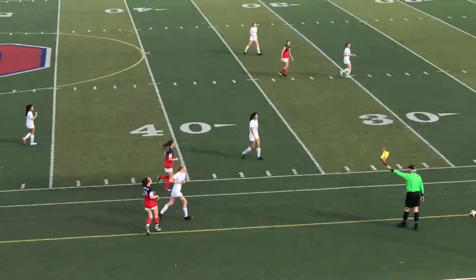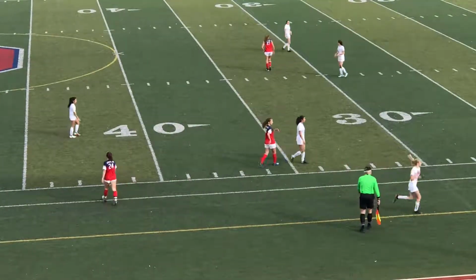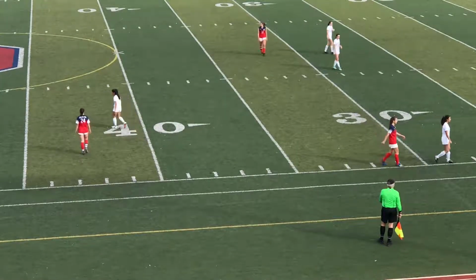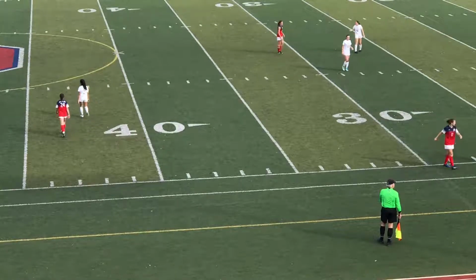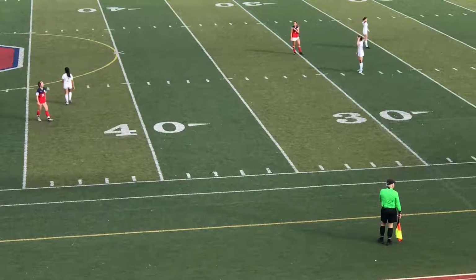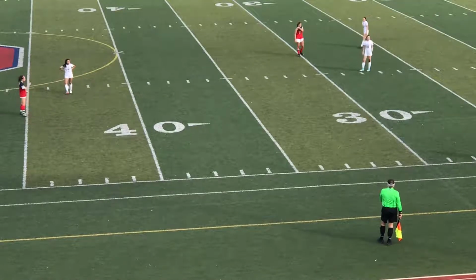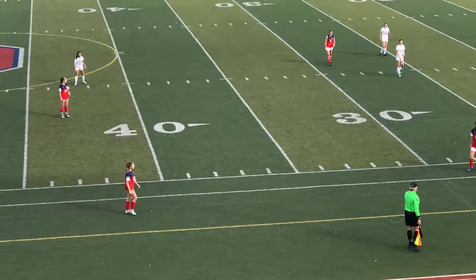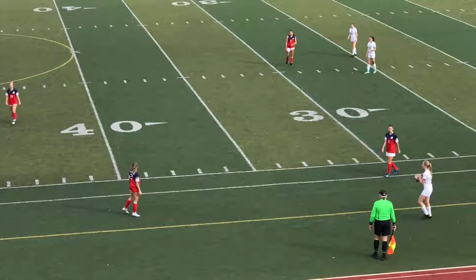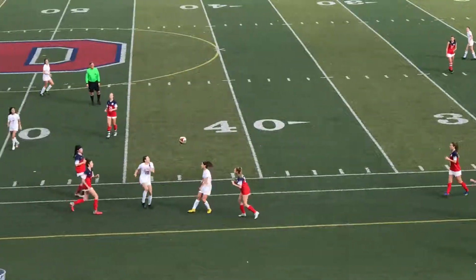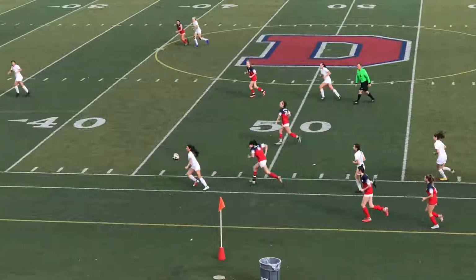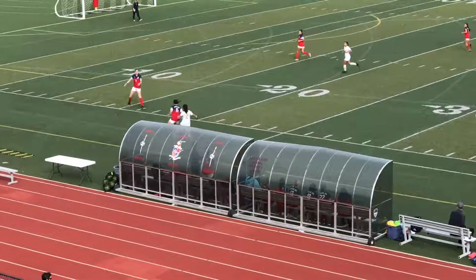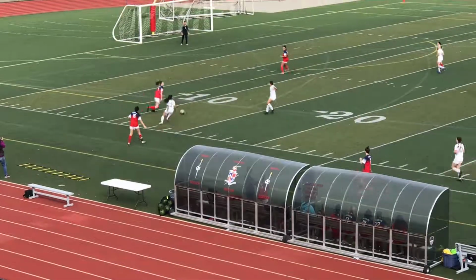And that's Dublin High knocking that out, and that will be a throw in again, Windsor. That makes its way through. Windsor now going down the line. Dublin High getting back to defend that.